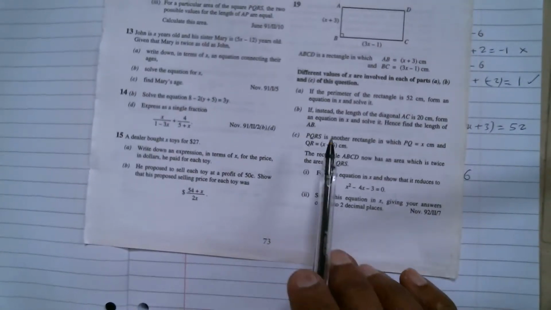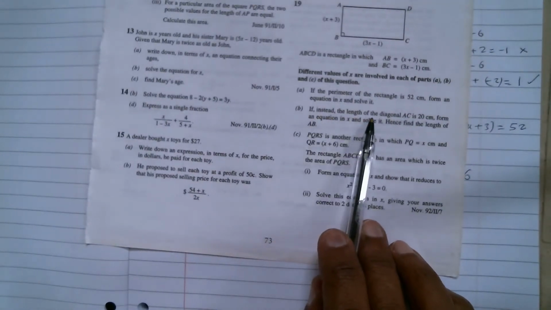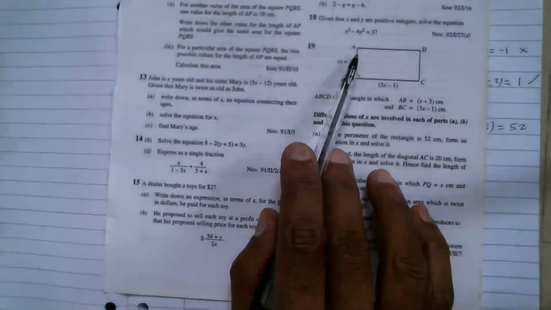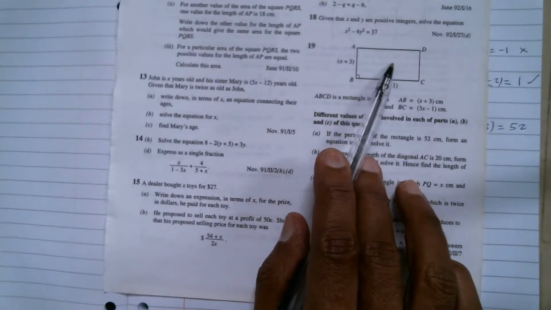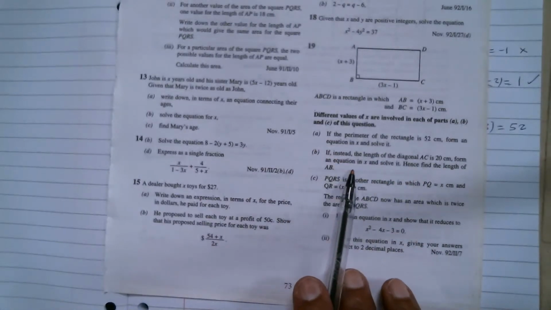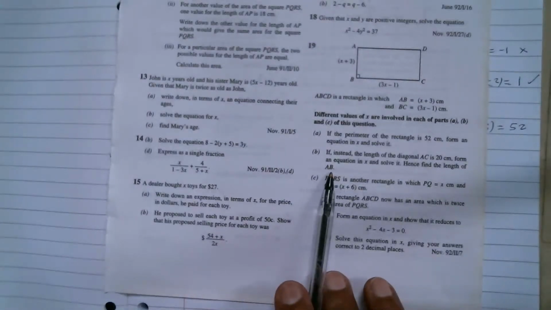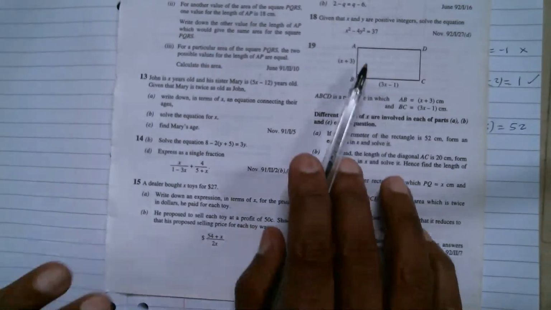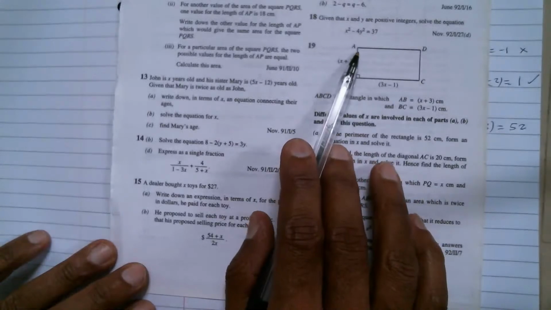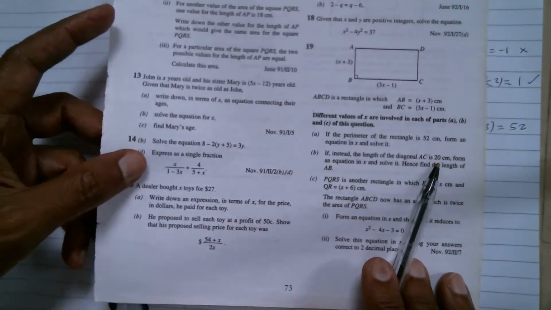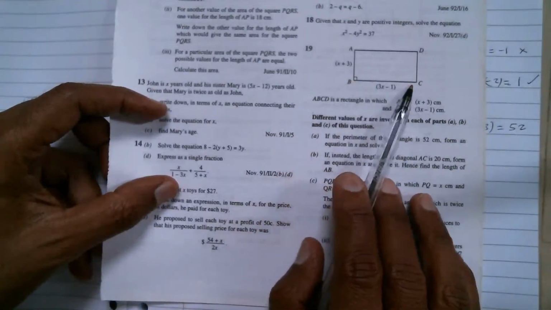Now, if instead the length of the diagonal AC is 20 centimeters, form an equation in x and solve it, hence find the length of AB. So we're going to have to solve an equation if AC is 20 centimeters. Basically we have x plus 3, 3x minus 1, and AC is 20.